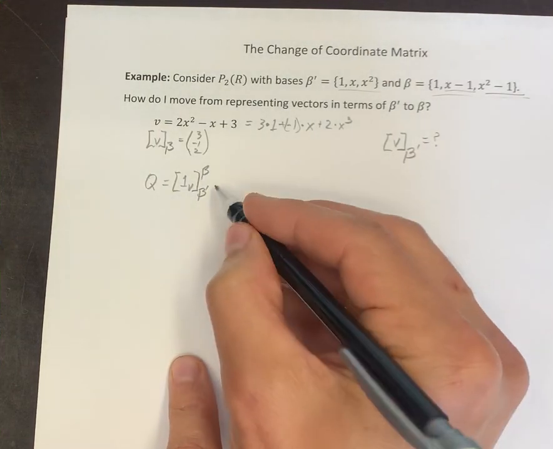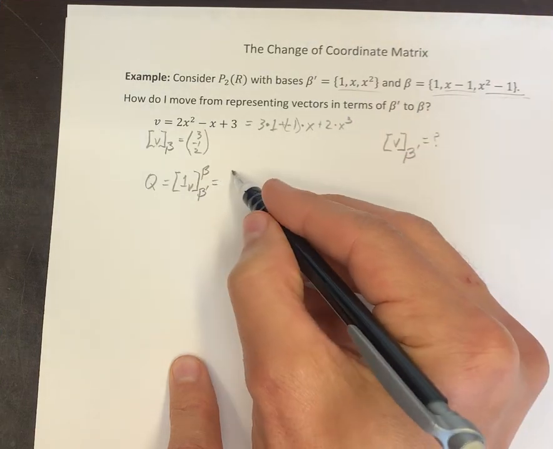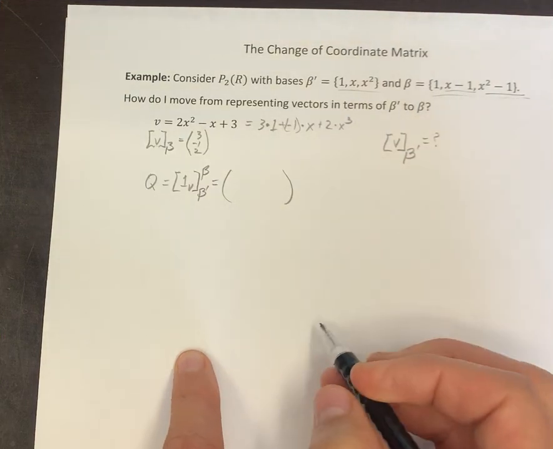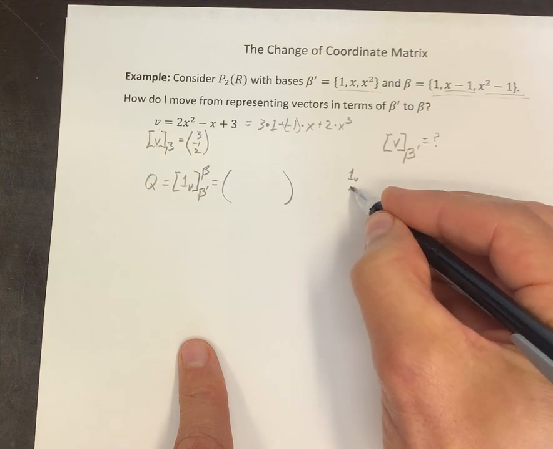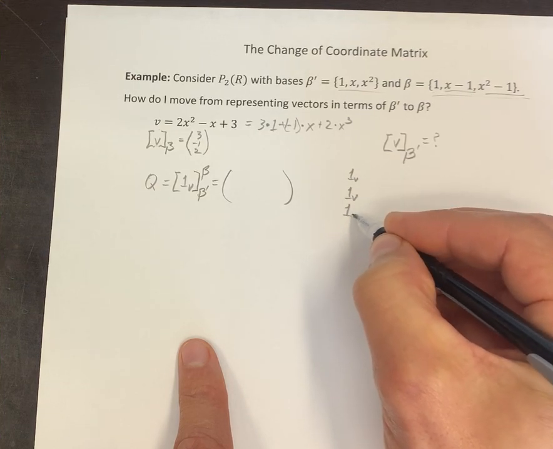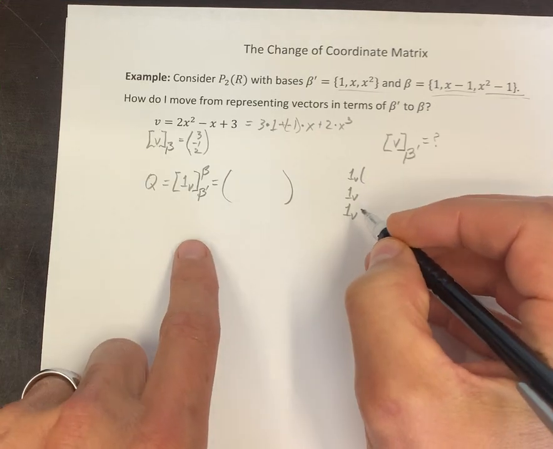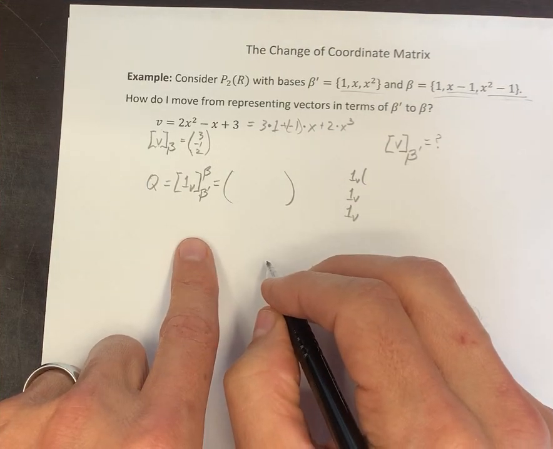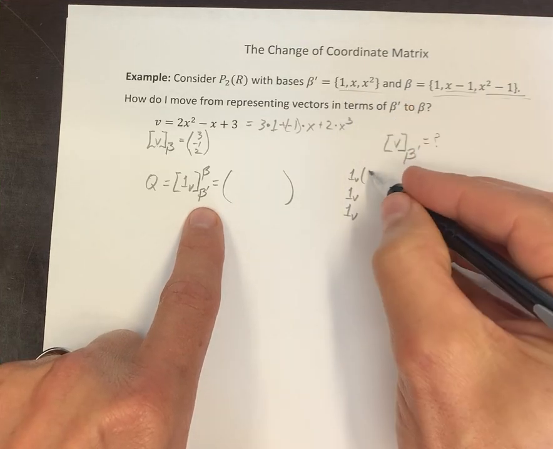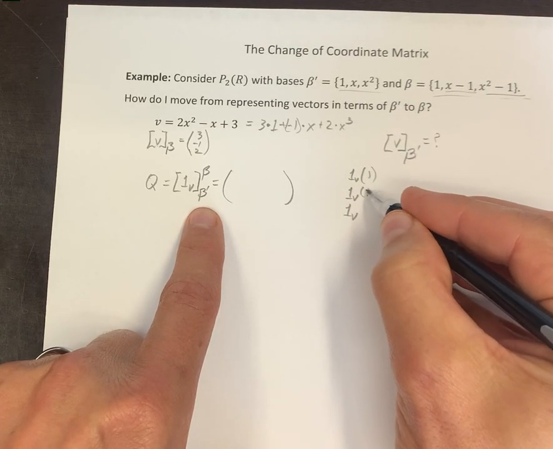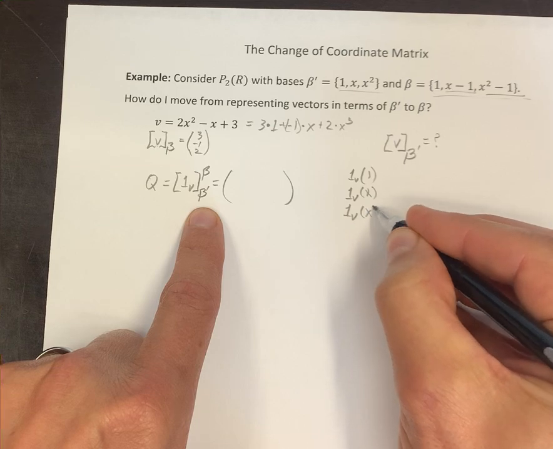Okay, well, let's think about what that is. These are three-dimensional vector spaces, so we're just going to have a 3x3 matrix. And you just need to tell me, hey, what does the identity map do on all of the basis elements of beta prime? Okay, so what does it do on 1? What does it do on x? What does it do on x squared?